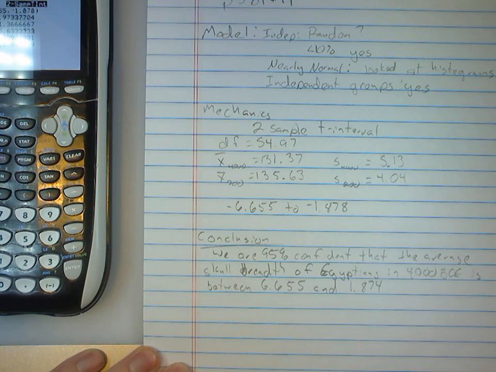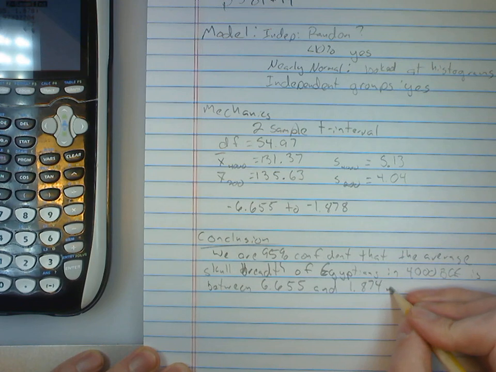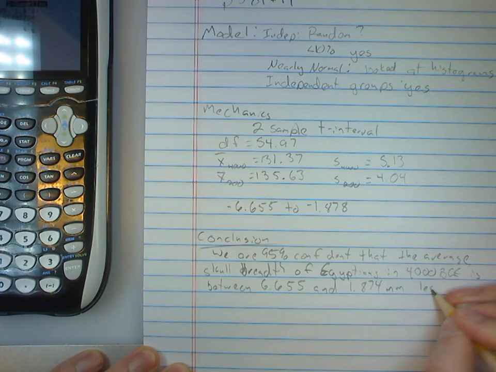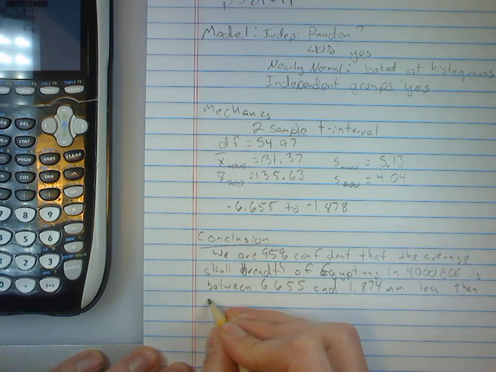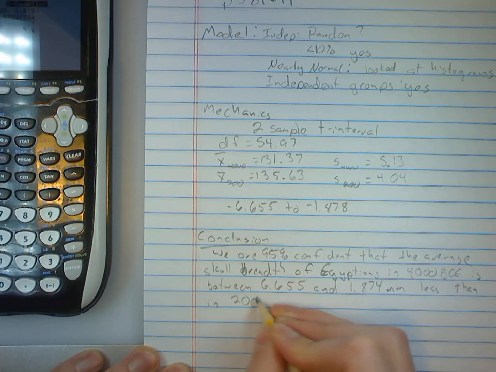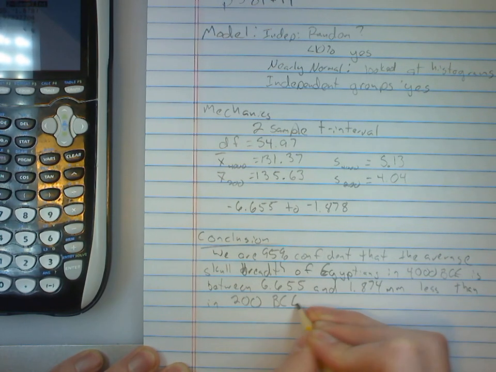What are our units here? Millimeters. Less than in 200 BCE.